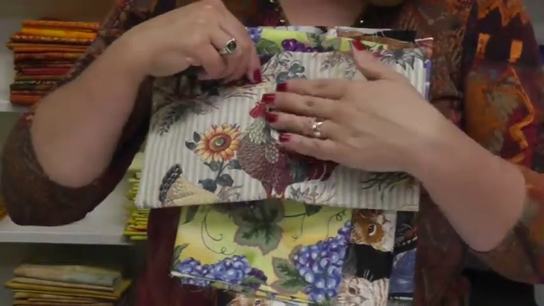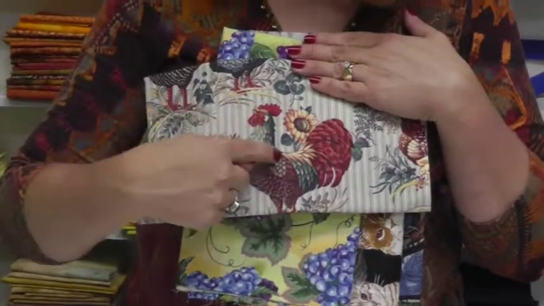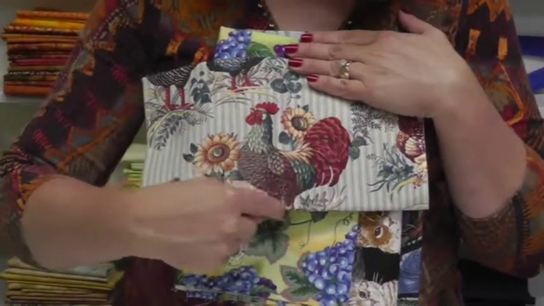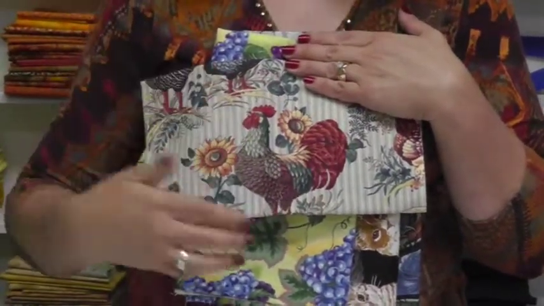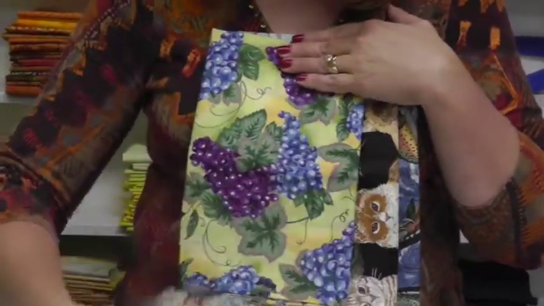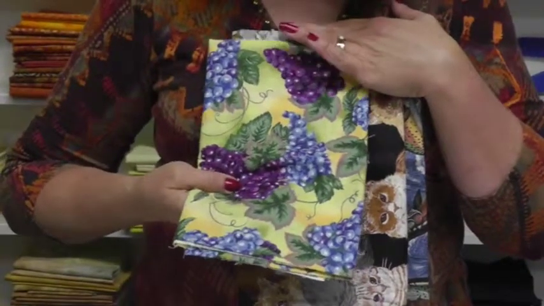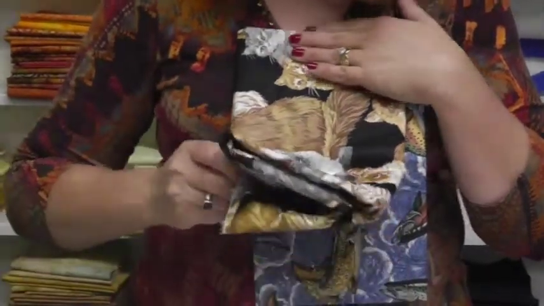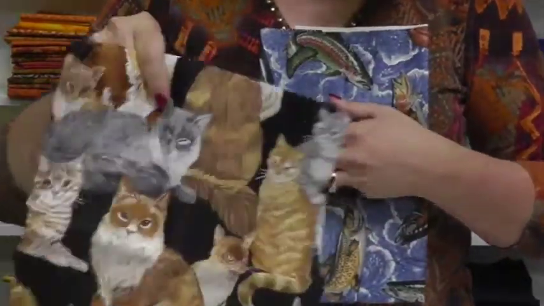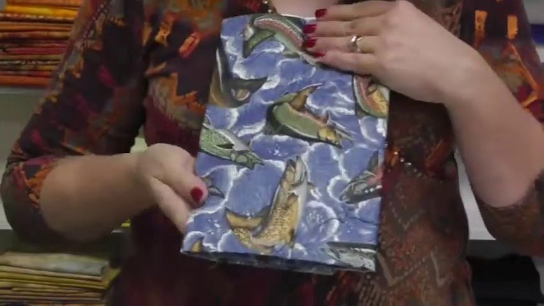Okay, now some quilt artists will actually use these and cut out, for instance here, the rooster and the sunflowers and use them on a quilt and make them part of their landscape. Here are some grapes and leaves. This one happens to be of cats. All right, and this one is fish.